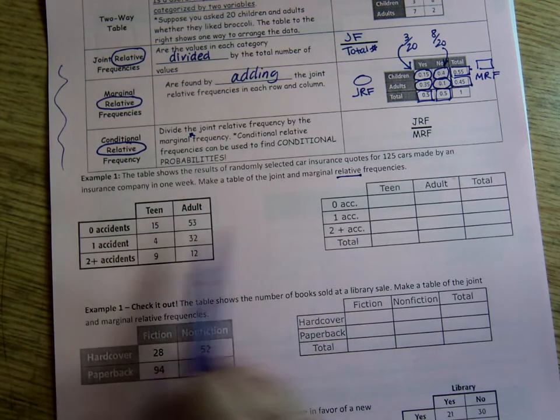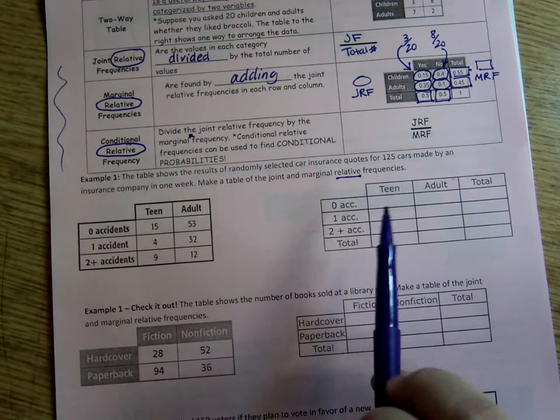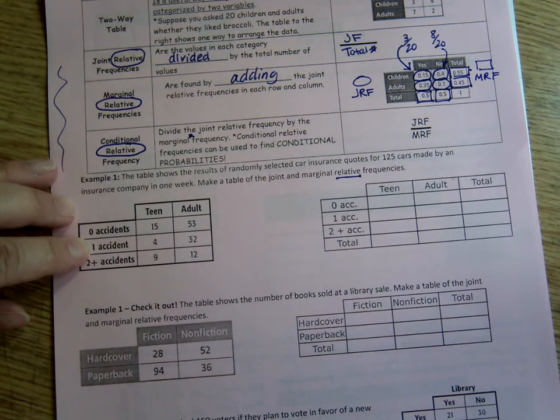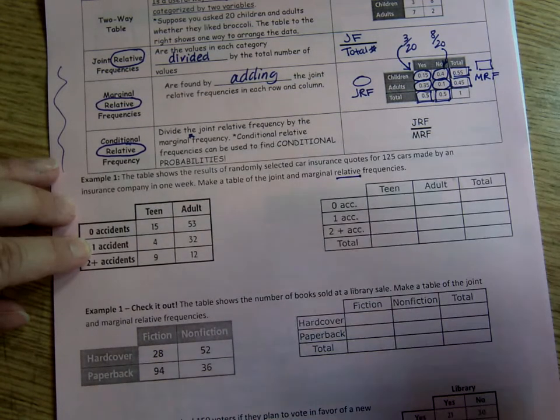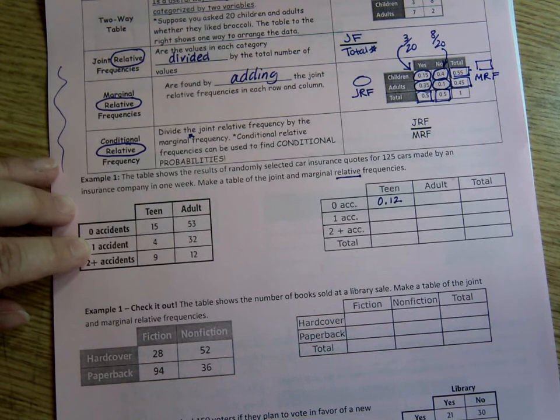So teens with 0 accidents. First thing is, what is my total here? What's the total for example 1? 125. The total number of items talked about in my table is 125 because I said that right up here. So for teens with 0 accidents, I'm going to take 15 and divide it by 125 and get 0.12. So again, since these are relative frequencies, anytime it asks you for a relative frequency, that means you're dividing. So it's going to be a number smaller than 1. It's going to be point something.